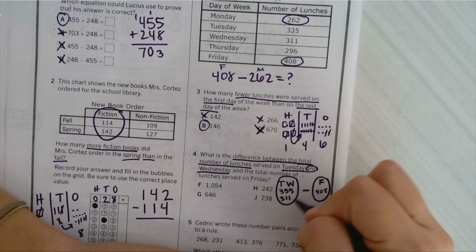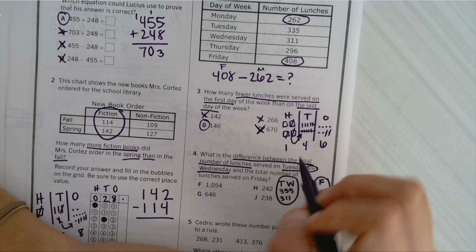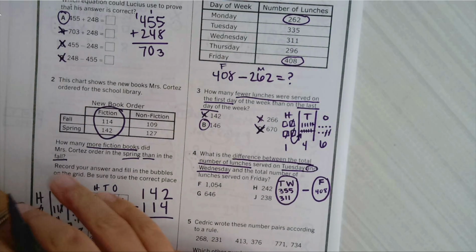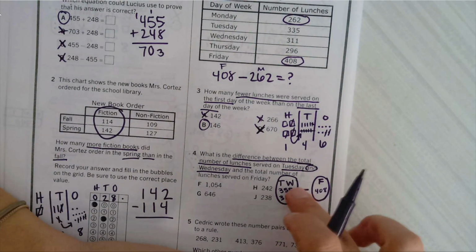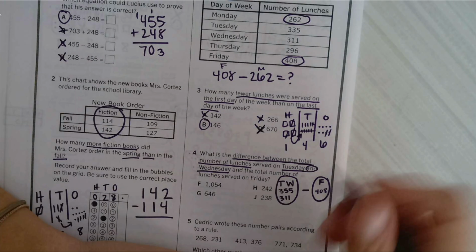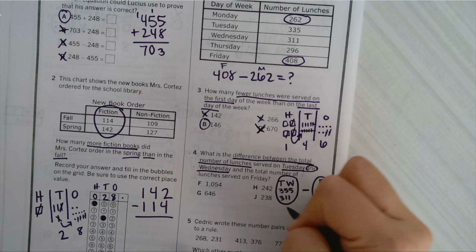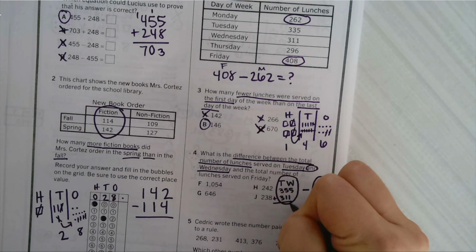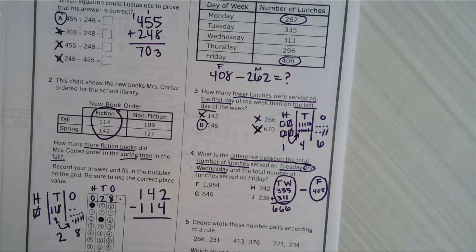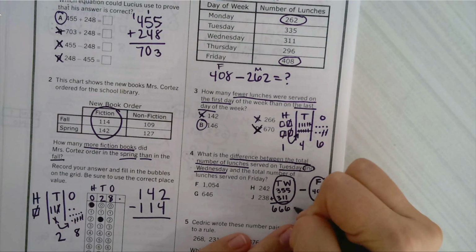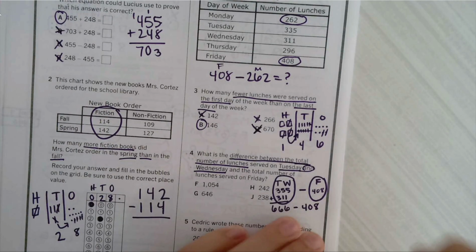All right, well, let's think about that. How do I figure out how many were served on Tuesday and Wednesday to then find the difference between Friday? What do we have to do first before we can subtract? We're going to have to put these together. You are correct. So 355 plus 311, let's add them up. 5 plus 1 is 6. 5 plus 1 is 6. 3 plus 3 is 6. 666. Creepy number. I'm sorry. Okay, minus 408.